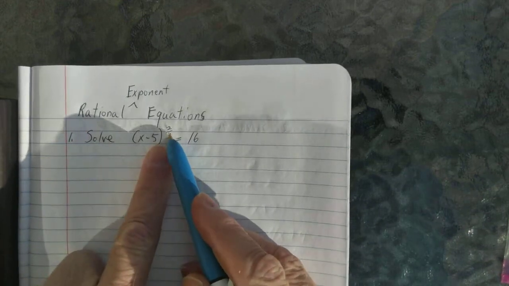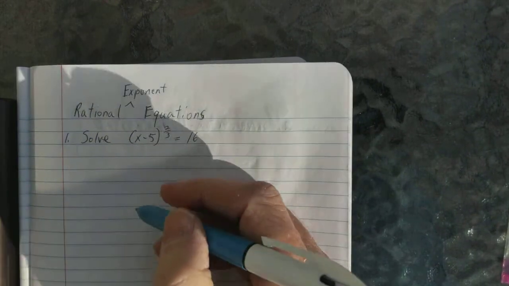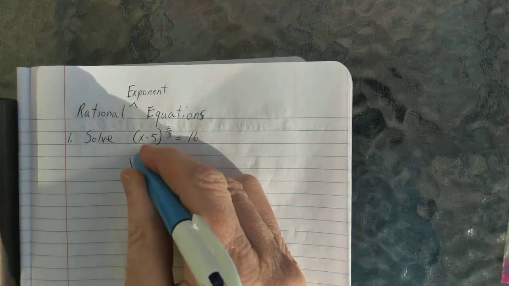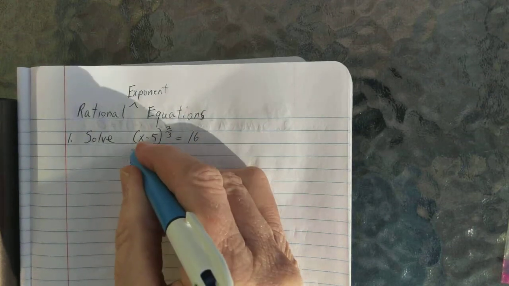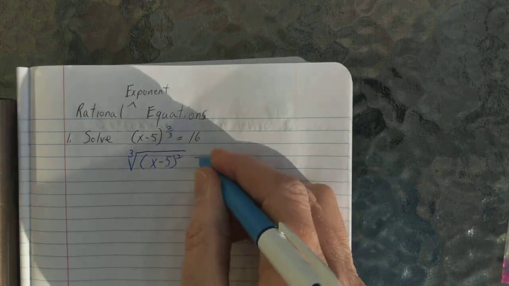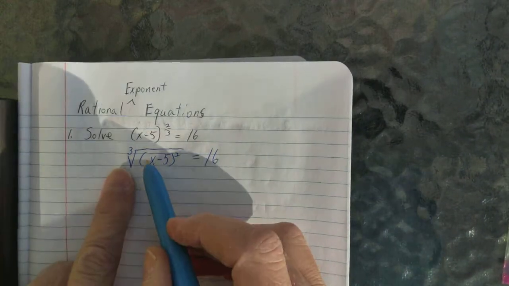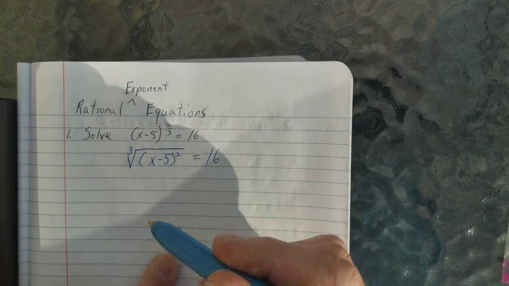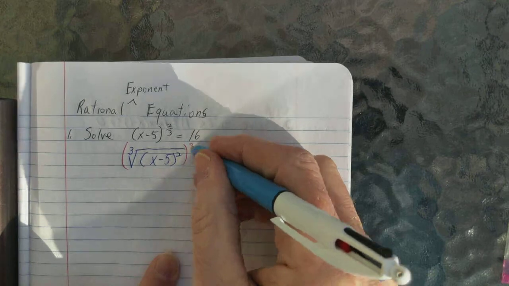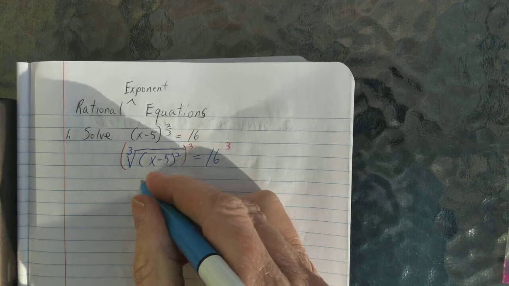Today's lesson is rational exponent equations, so equations with rational exponents, like 2/3. I think the path we'll take here is to rewrite this. We just did radical equations, so why don't we rewrite this as a radical? Remember the conversion there? The first thing I would want to do is raise this to the third power. To get rid of the cube, I'm going to raise it to the third power.